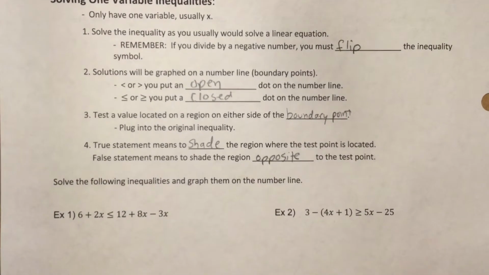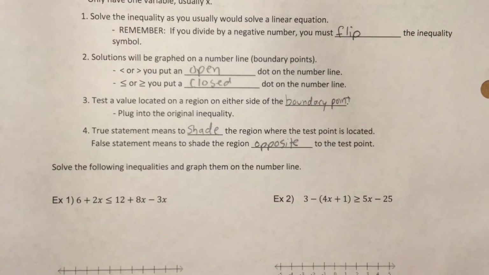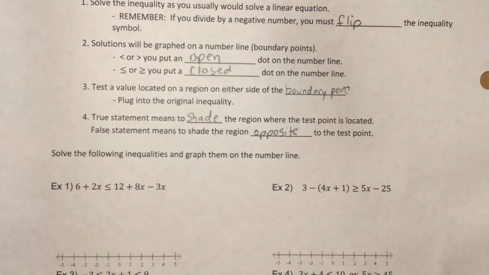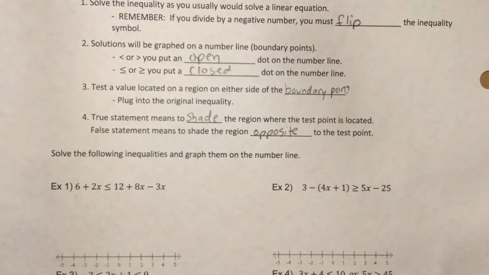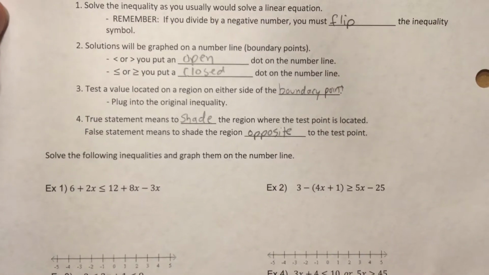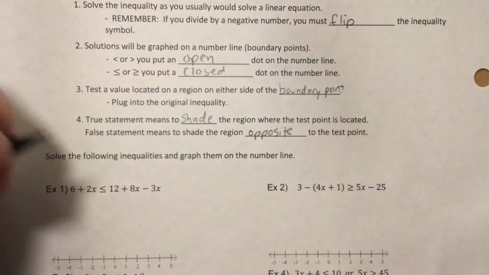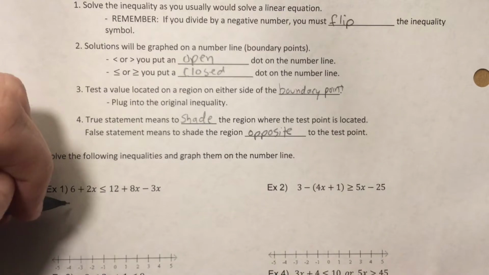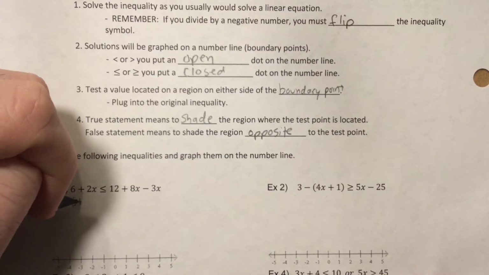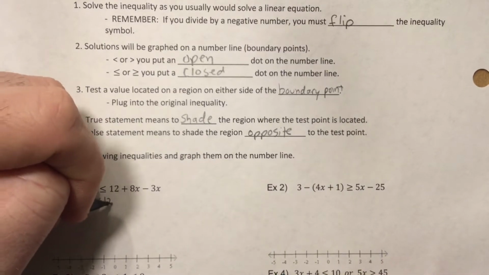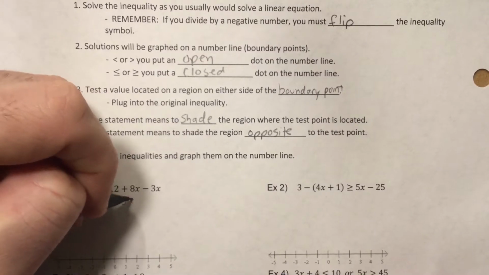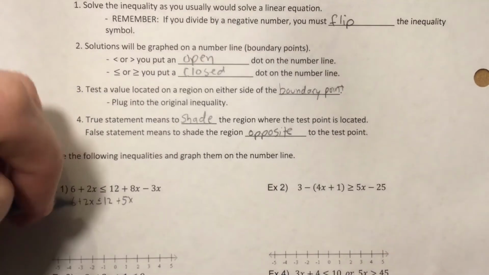So let's go ahead and look at a couple of these. Example 1. All right, when you're doing linear inequalities or one variable inequalities, it is probably best to have the x on the left. And I'll tell you why in a second. So the first thing I would want to do is combine my like terms. And now I'm going to get my x's on the left, numbers on the right.